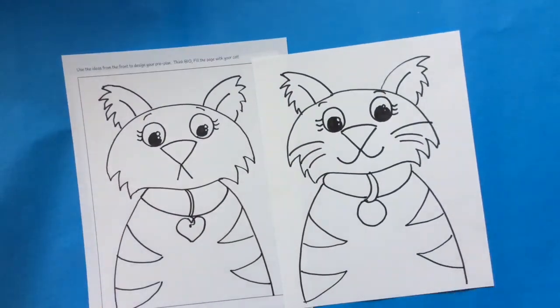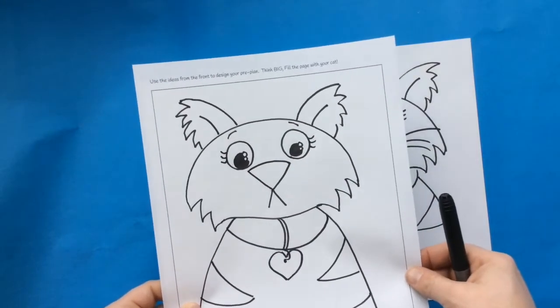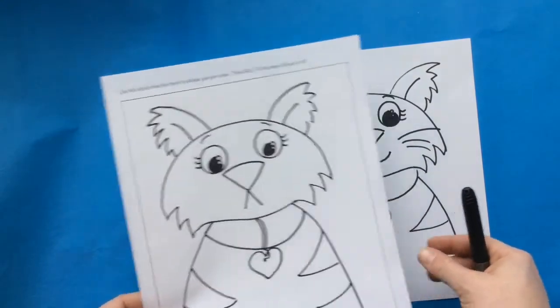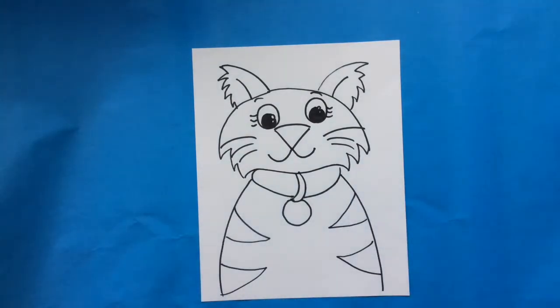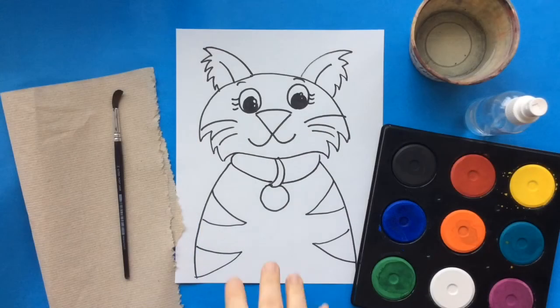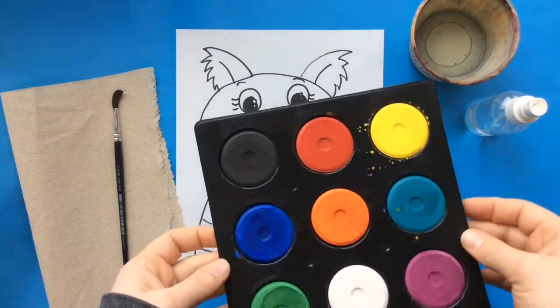As you can see, I have completed my final piece of paper off from my pre-plan, and I did make some changes again. It's sometimes important to take a look, decide if that's exactly how you want it for your pre-plan, and then for your final, make different decisions. That's okay to do. For the coloring of your cat, you can use any method you would like. You could use markers or crayons, but today I'm going to be using tempera cakes.